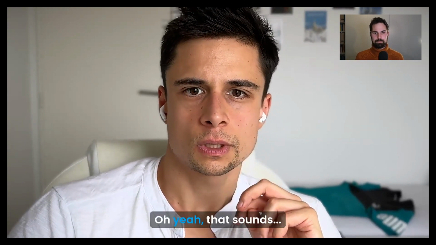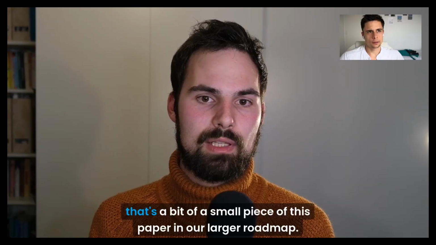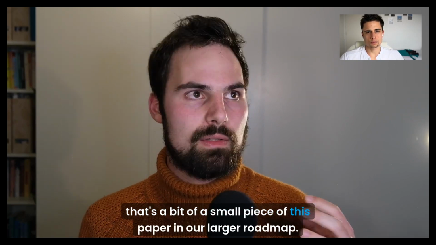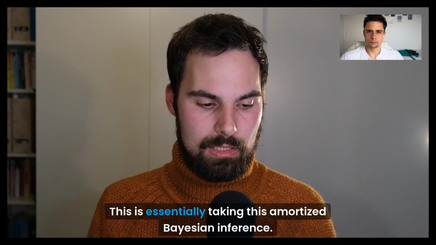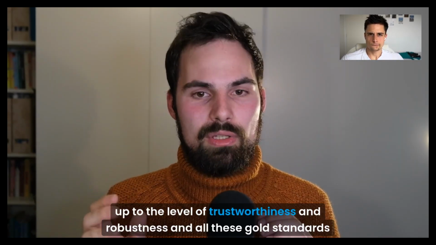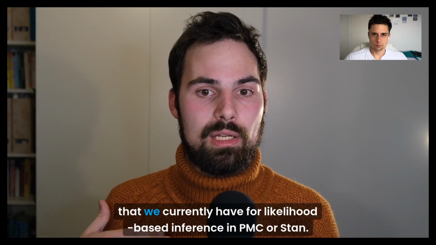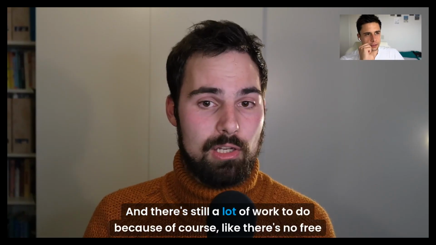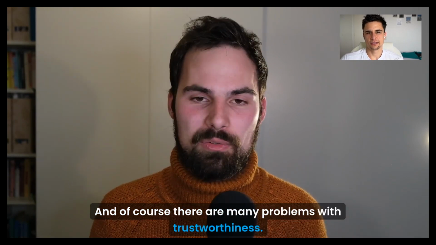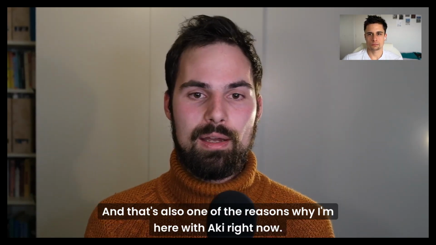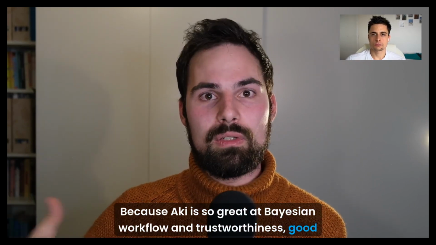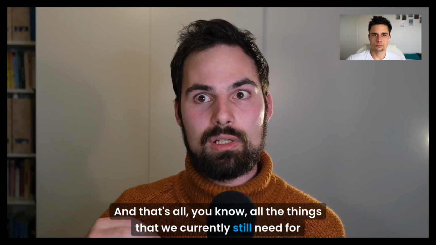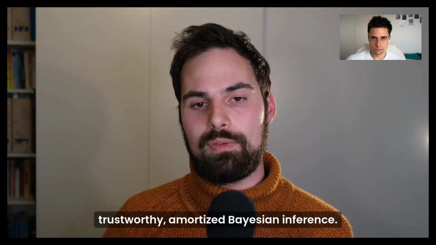Oh yeah, that's really cool. Maybe that's a small piece in this paper in our larger roadmap. This is essentially taking this amortized Bayesian inference up to the level of trustworthiness and robustness and all these gold standards that we currently have for likelihood-based inference in PyMC or Stan. And there's still a lot of work to do because, of course, there's no free lunch. And there are many problems with trustworthiness, and that's also one of the reasons why I'm here with Aki right now. Because Aki is so great at Bayesian workflow and trustworthiness, good diagnostics. And that's all the things that we currently still need for trustworthy amortized Bayesian inference.